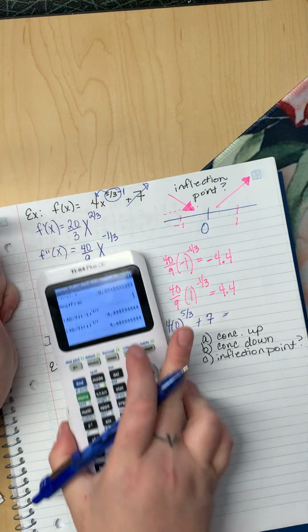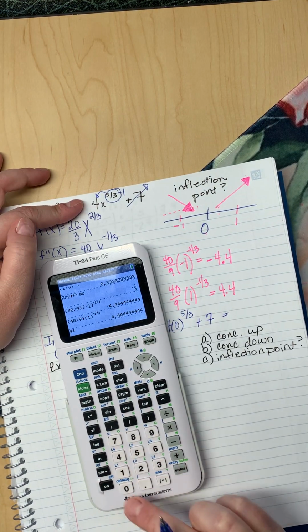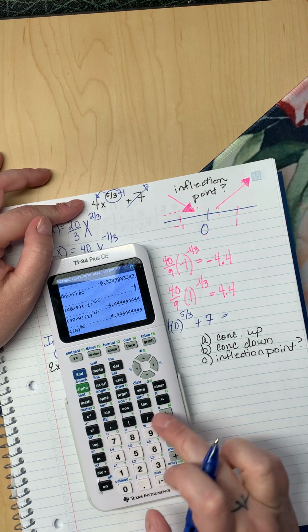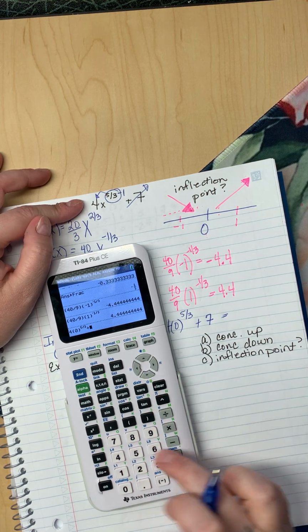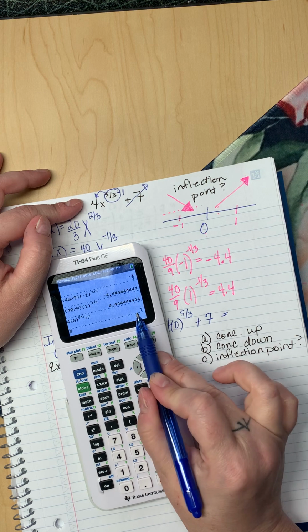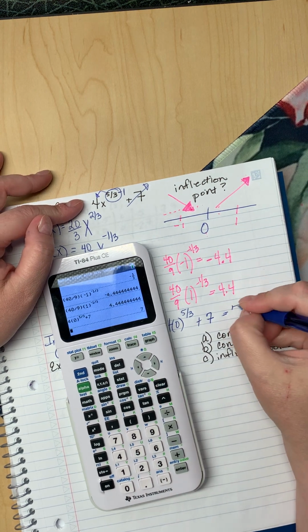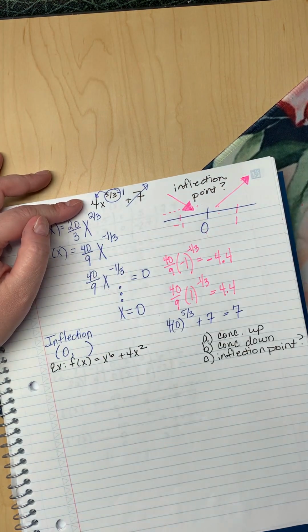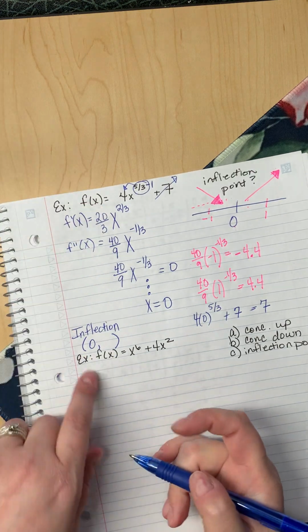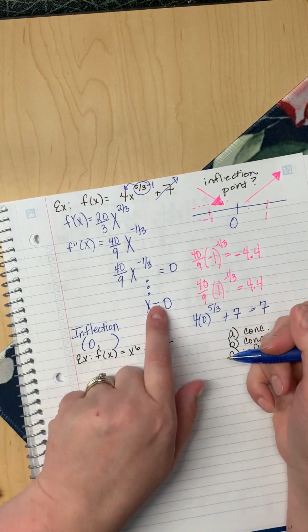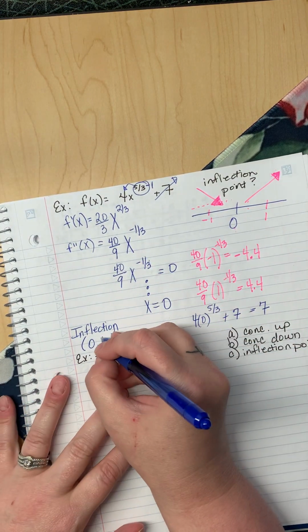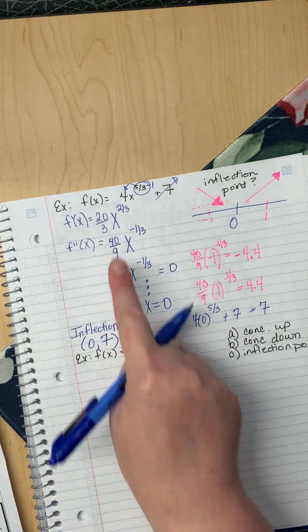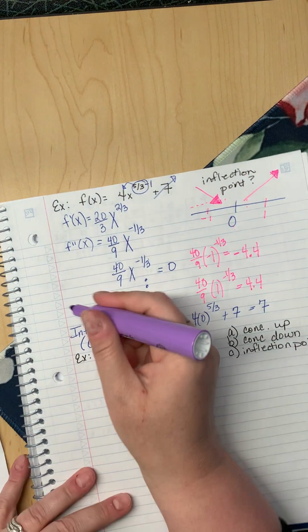And when I plug in this 0 into the original equation, I think I just get 7. Yeah. So my inflection point is at 0 that we got from solving for X, and then 7 that we got from plugging back into the original.